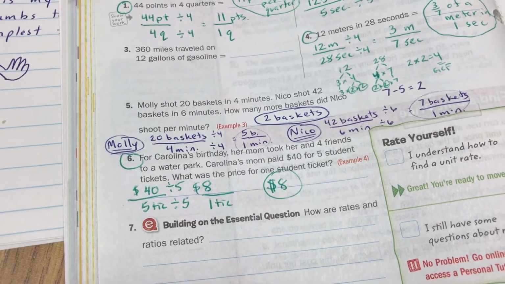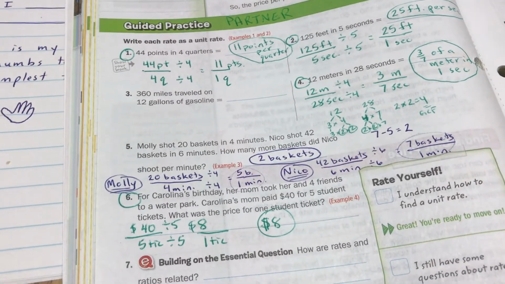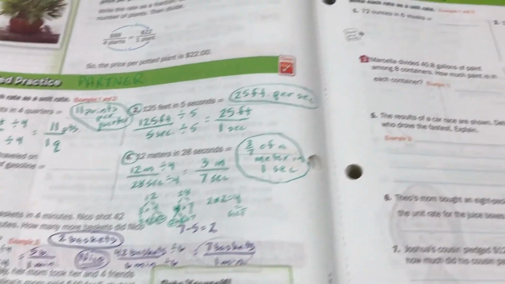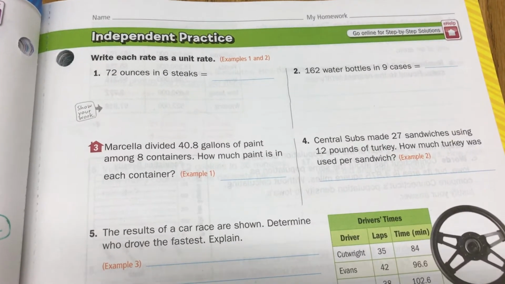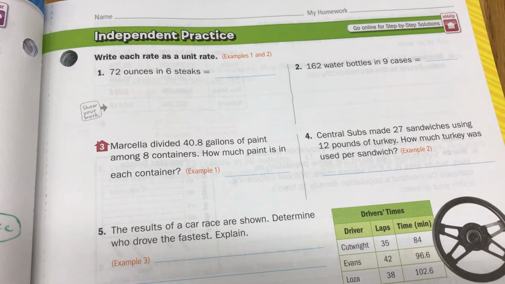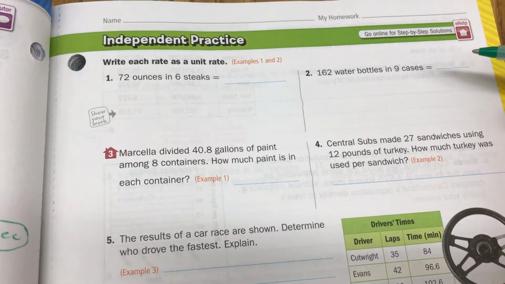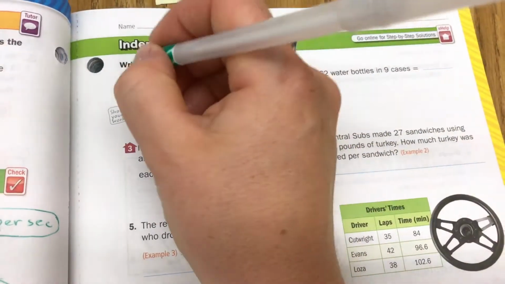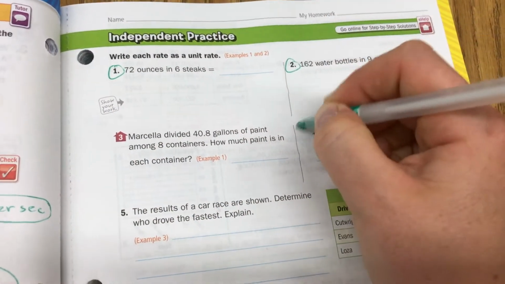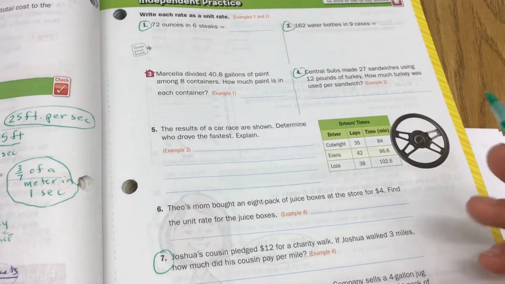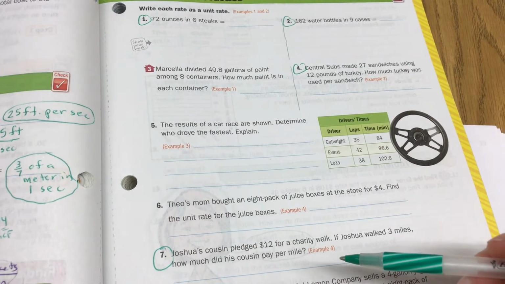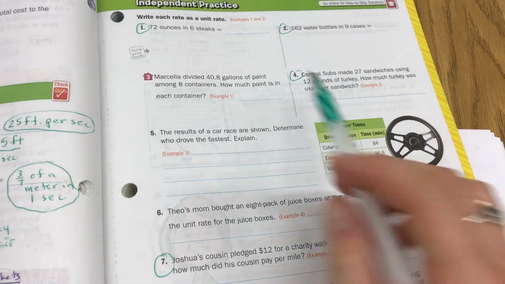All right, now we're moving on from our partner, so say goodbye to your partner, and we're going to try our independent practice. So check off that you're done with guided practice on your to-do list, and we're going to see on our to-do list it says we need to do 1, 2, 4, and 7. So go ahead and do these 4 problems on your own and then check your answers with the video.